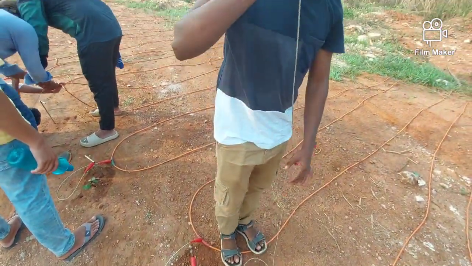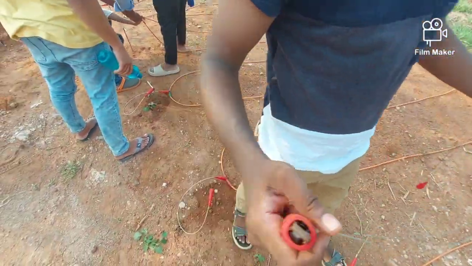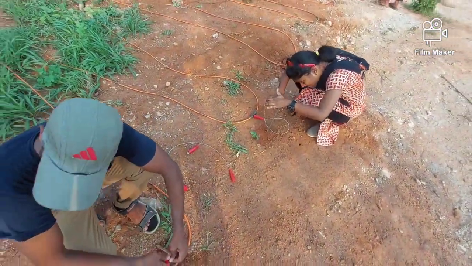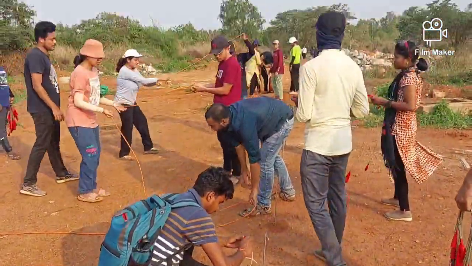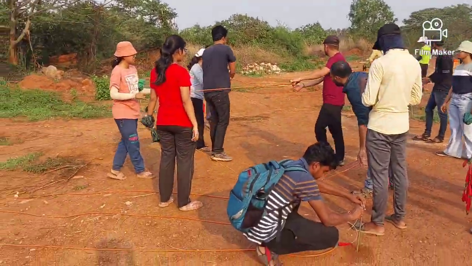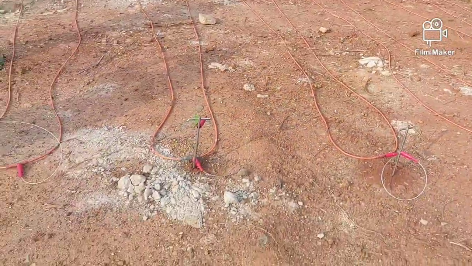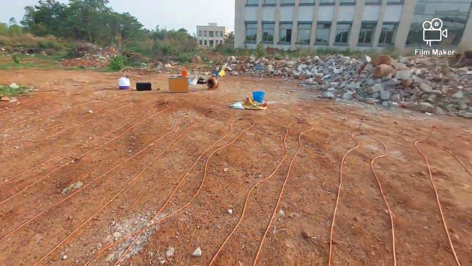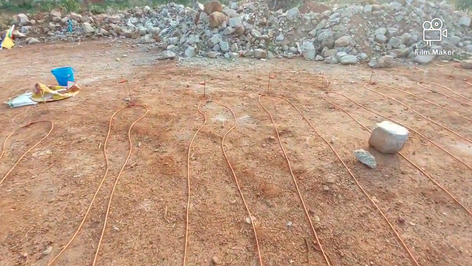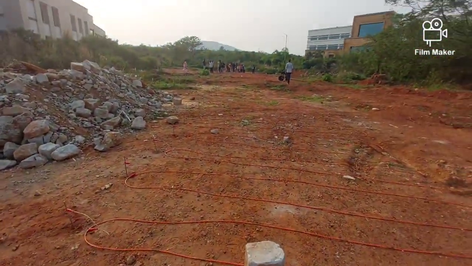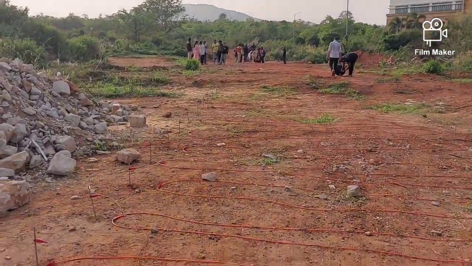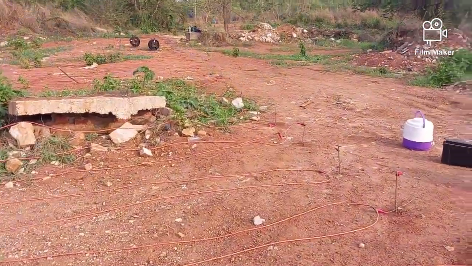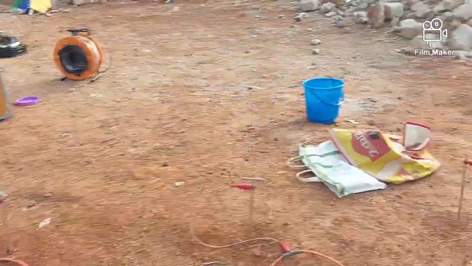This is the connector. We have to make sure the connections are fixed for the electricity that we are sending to the electrodes. 127 electrodes are used. Here the 2-inch cable connects, and at 1 meter spacing every electrode is connected with the cable. Then electric current is produced in this cable and the resistivity will be checked.